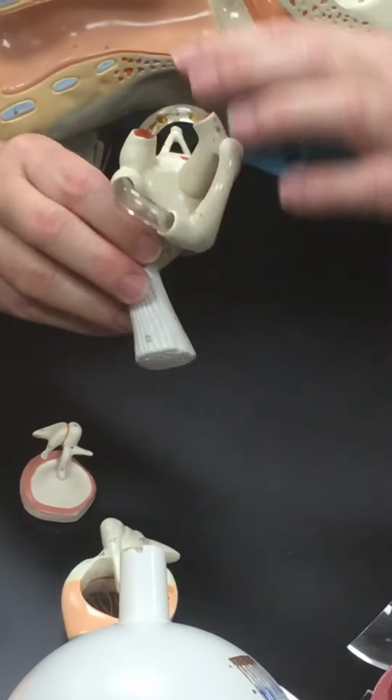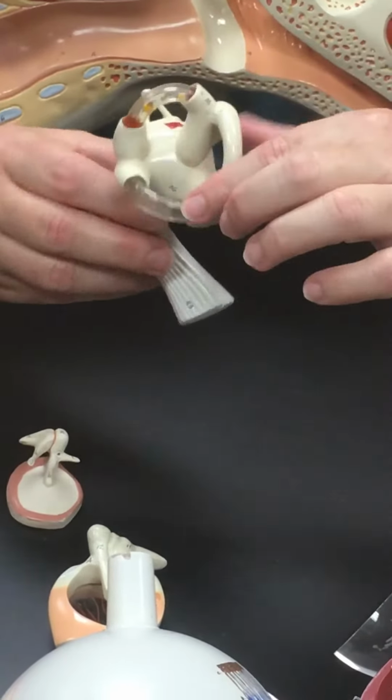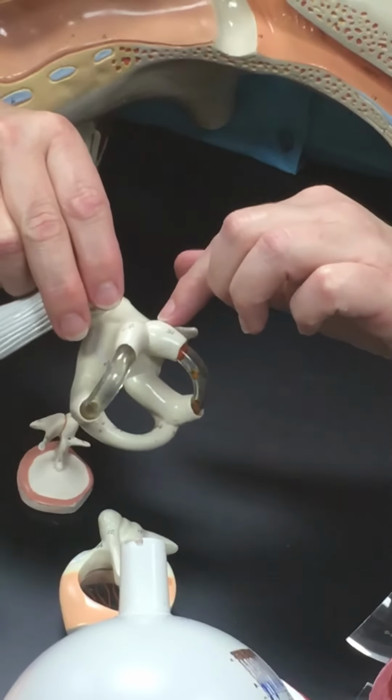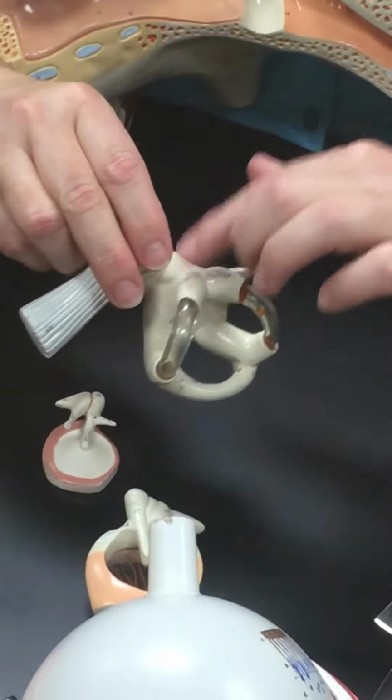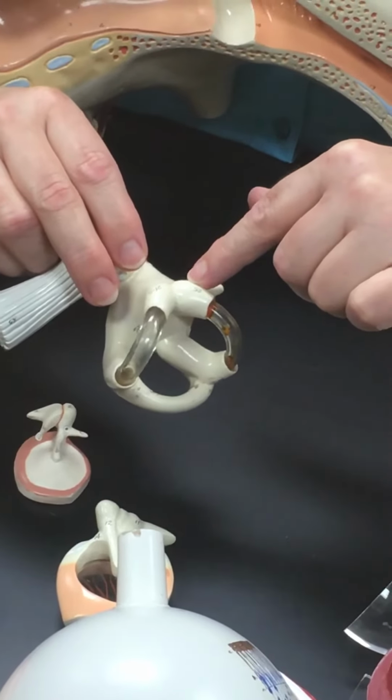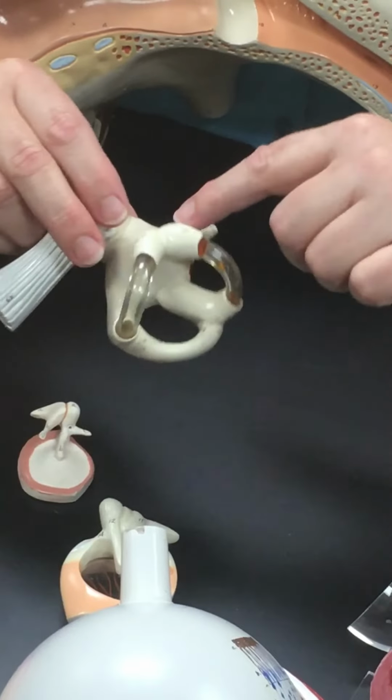What are these things? Semicircular canals. Each one has a swollen bump on it. What is the swollen bump? Ampulla. What's the sense organ in the ampulla? Crista ampullaris. And this gives you the sense of blank.